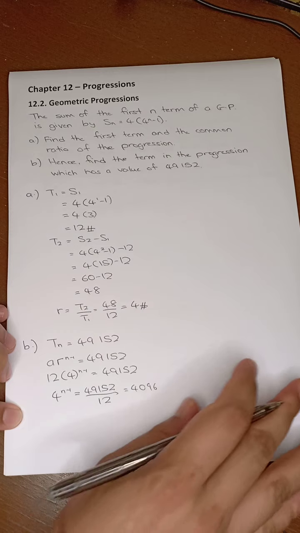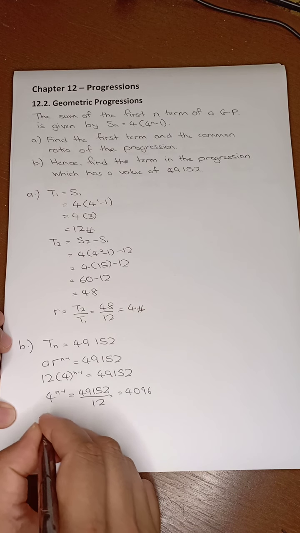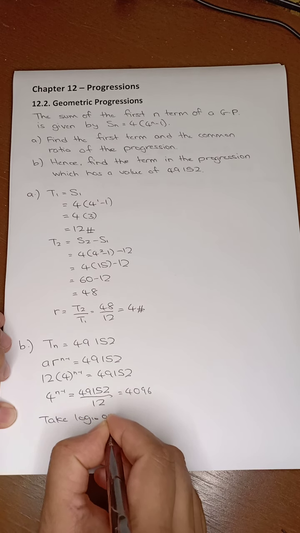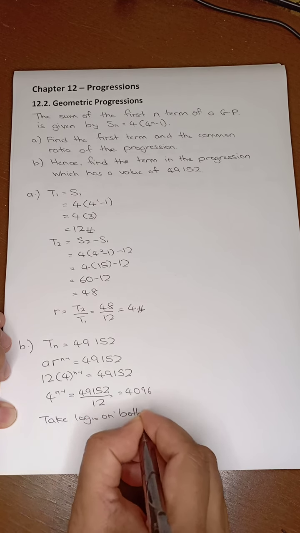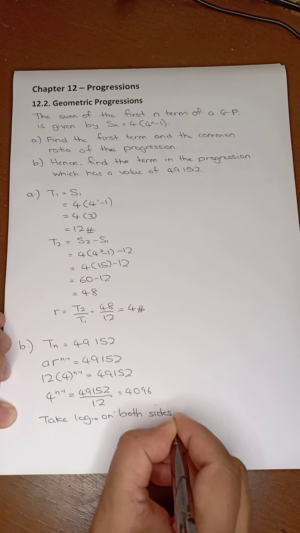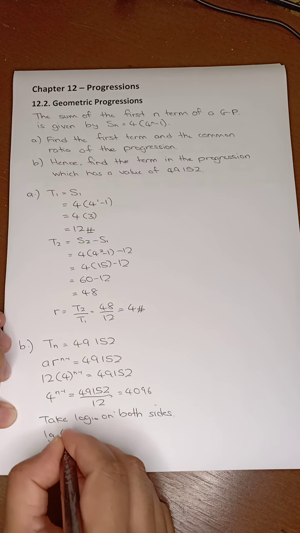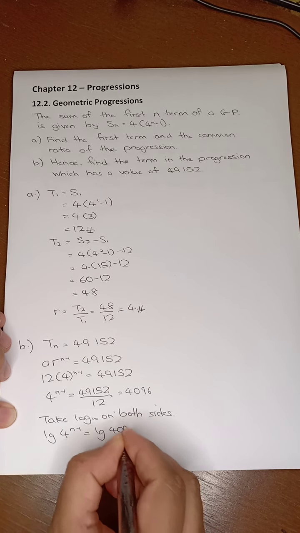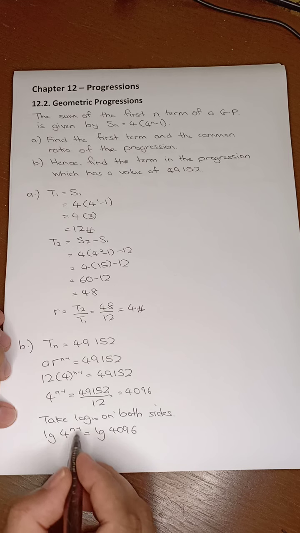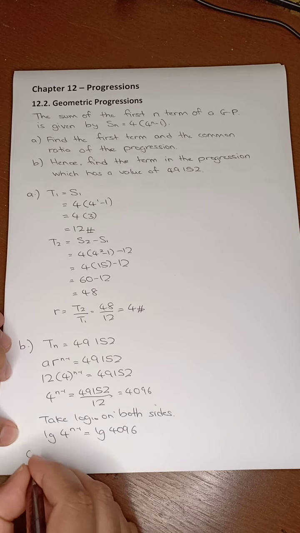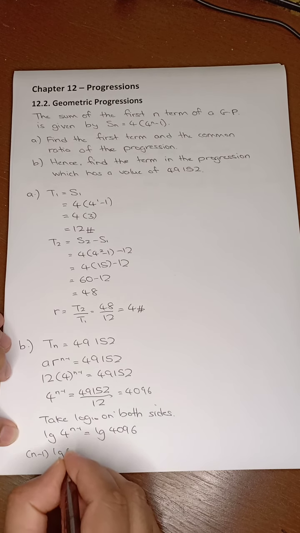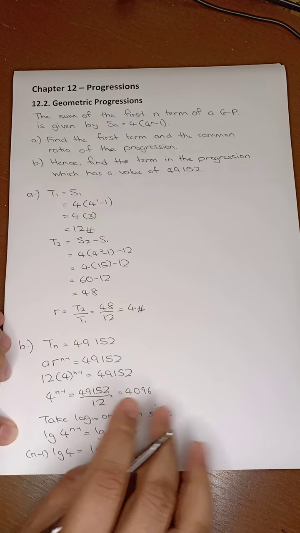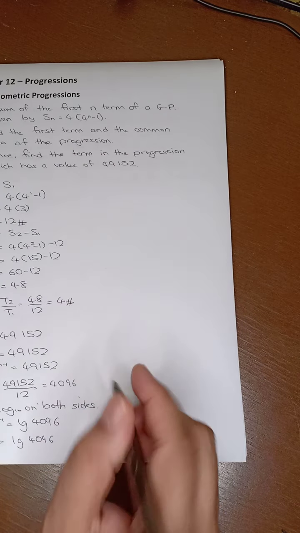Okay, then what I'll do, I'll take log base 10 on both sides. So you get lg 4 to the power of n minus 1 equals lg 4096. Bring the index to the front since it's a log, so n minus 1, lg 4 equals lg 4096. Okay, I'll just continue on this side.